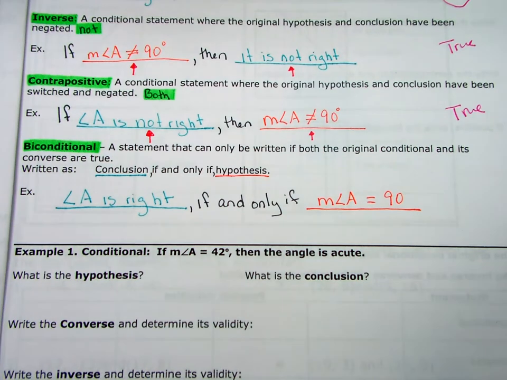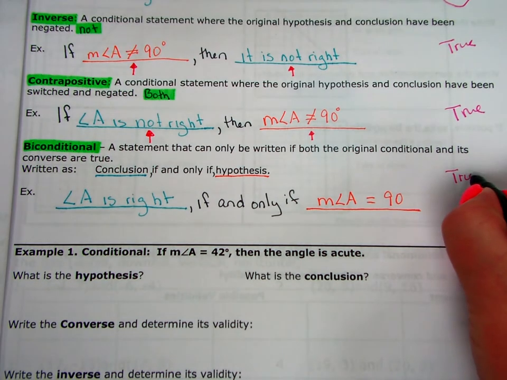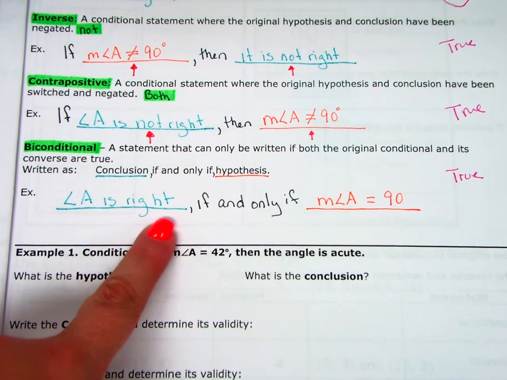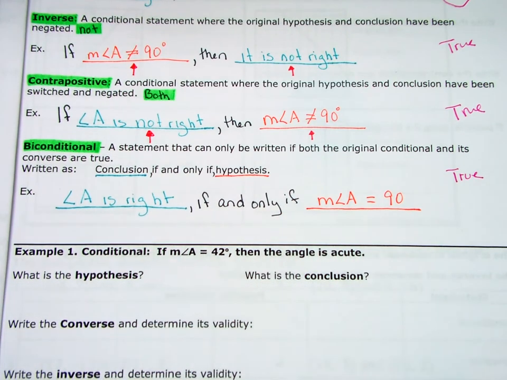And your biconditional, if it can be written, it will always be true, because it's coming from two true statements. What this is basically saying is the only way in the whole wide world for angle A to be a right angle is if it equals 90. That's the only way. That doesn't work for all angles, right? We wouldn't say angle A is obtuse if and only if, and then give a specific degree, right? That wouldn't make sense, because there's lots of different obtuse angles.